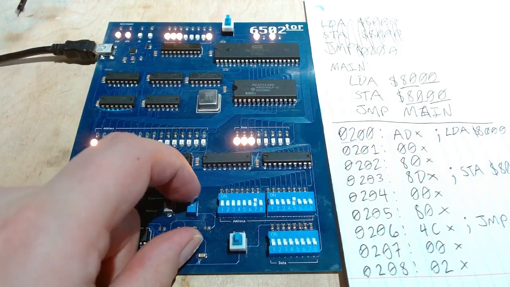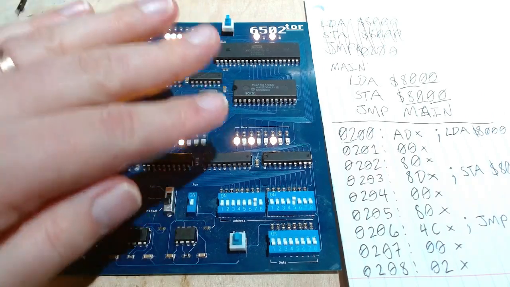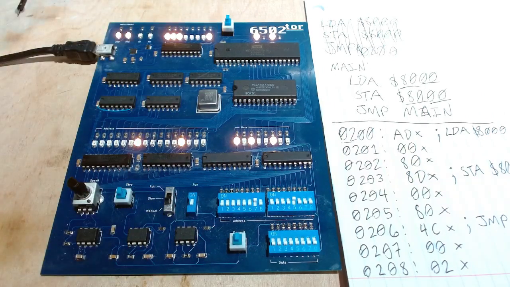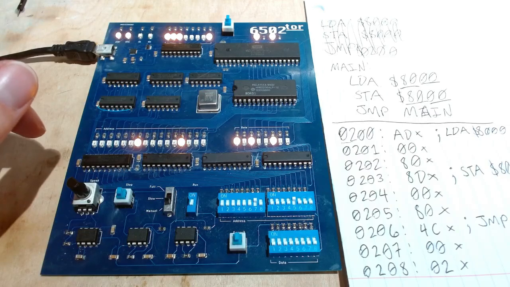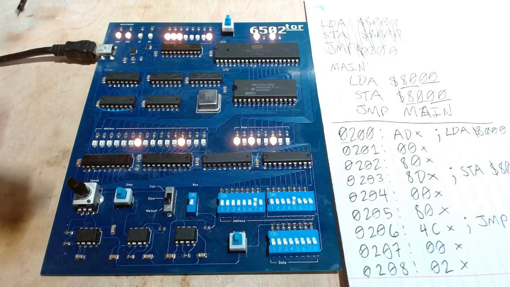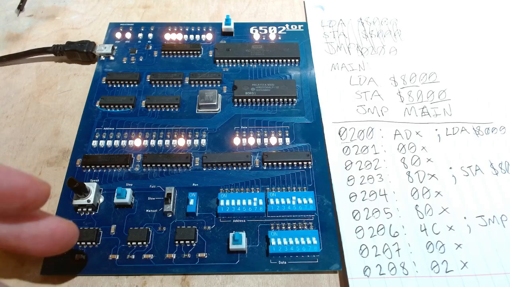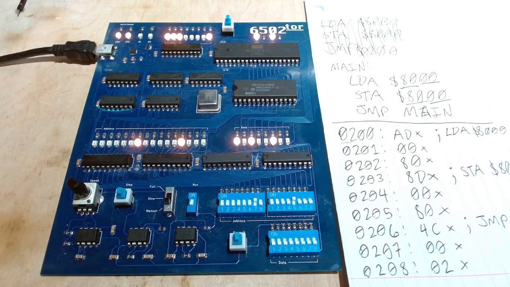But if we go back into program mode, since this thing is still powered on and we haven't messed with memory at all, we can just go right back into program mode, edit memory, and then restart the thing and run again. And because everything's still there, it'll just be fine.